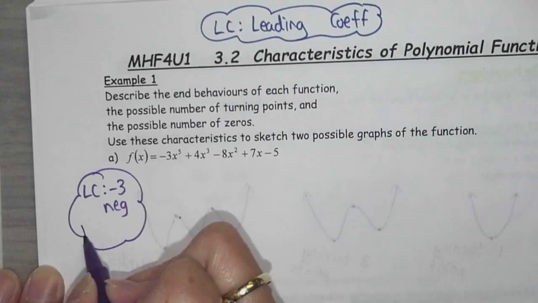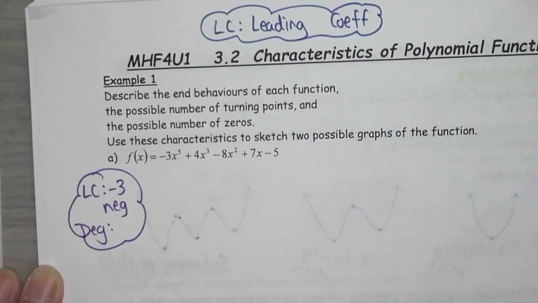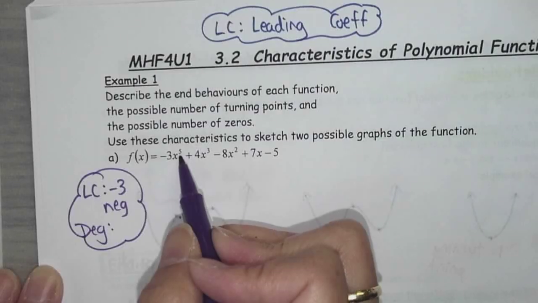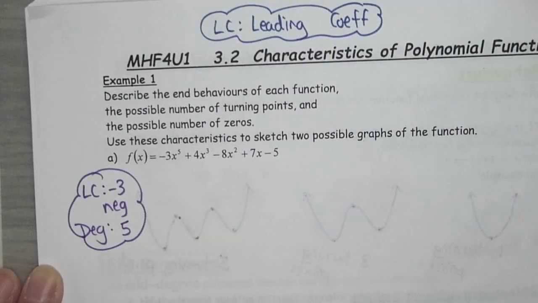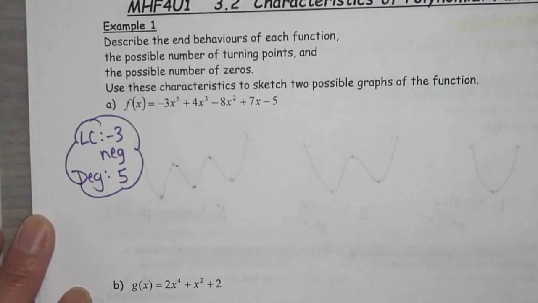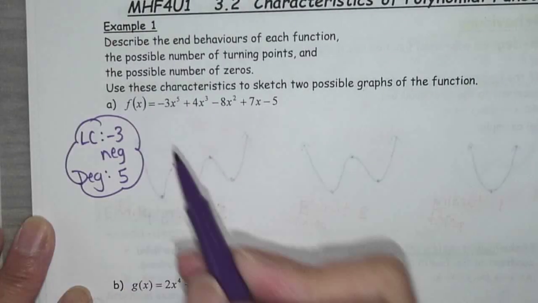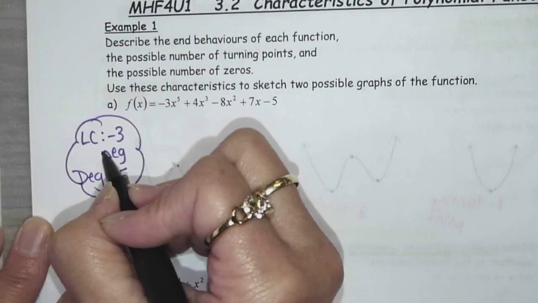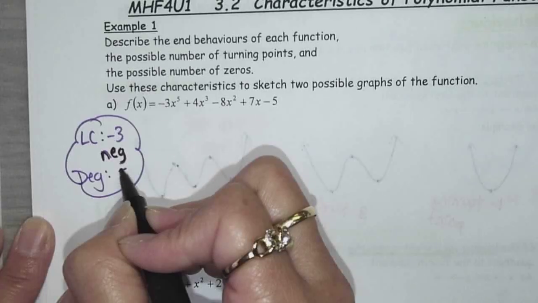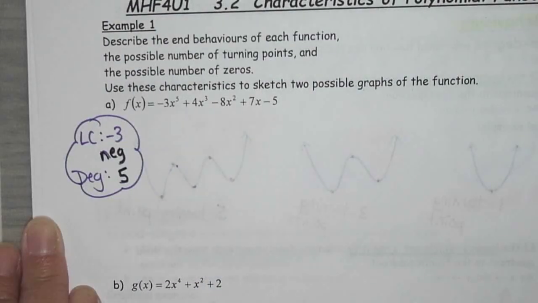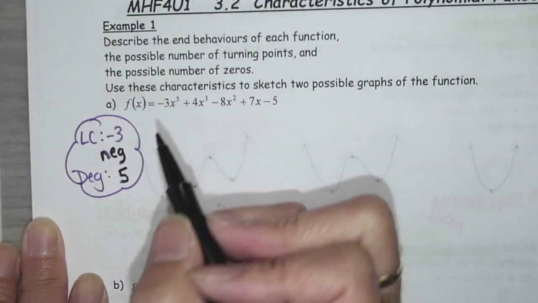And I also want to know that the degree is 5. Those are my 2 most important things: it's negative and it's 5.